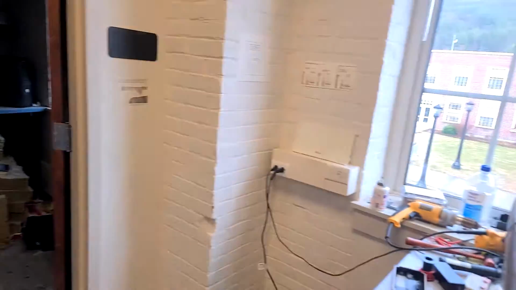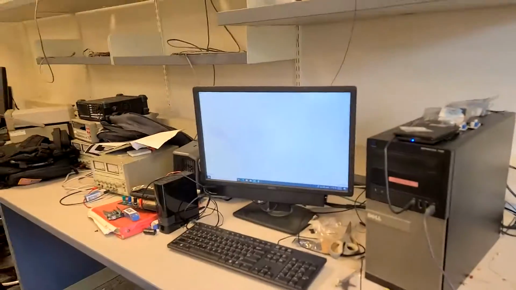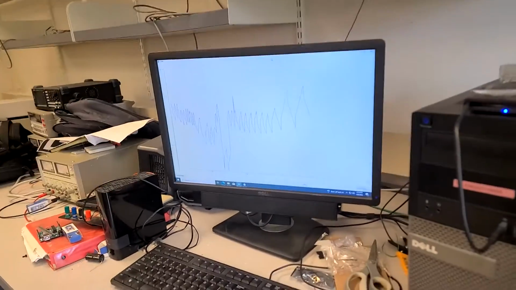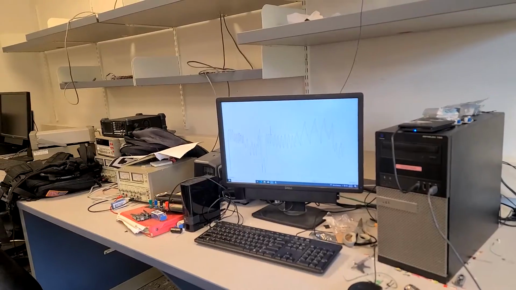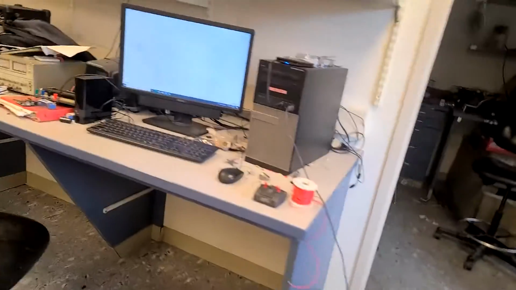So if I move this to a higher angle, it's a higher angle, and a lower angle, it's a lower angle. I will make this better though. As I said, I'd make it better.